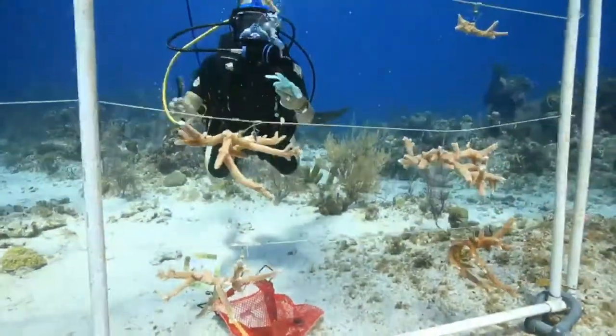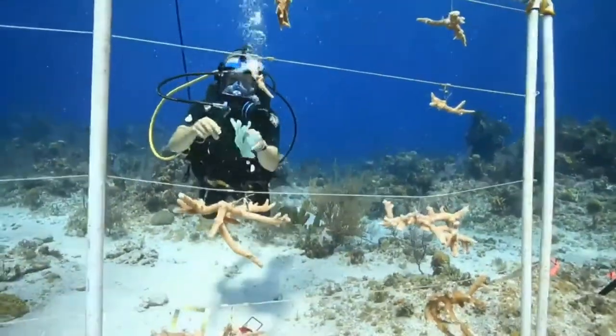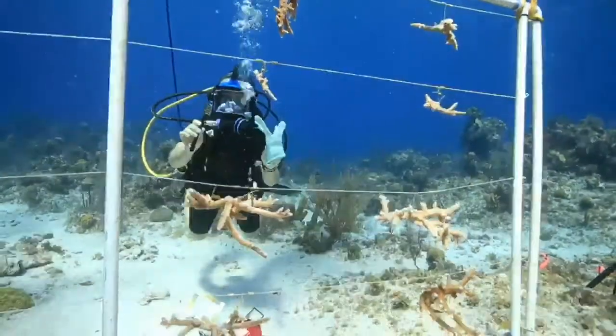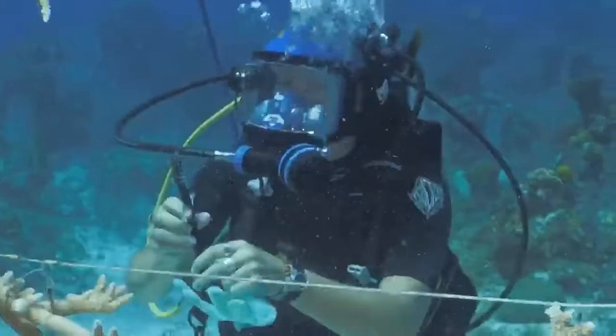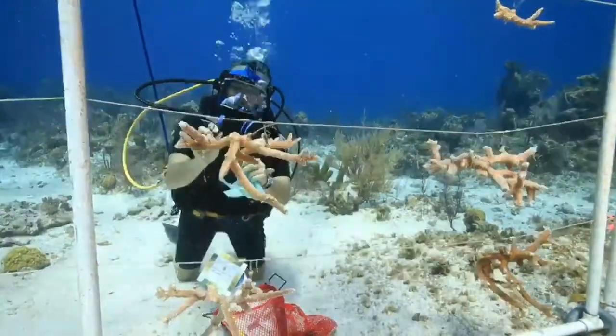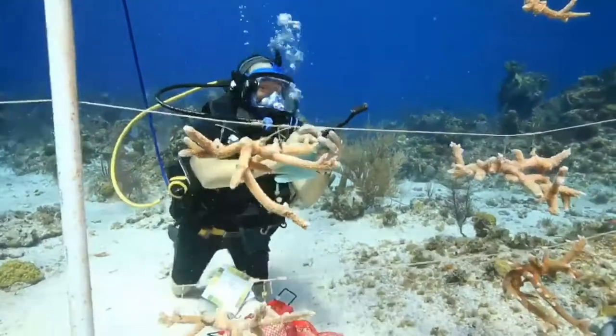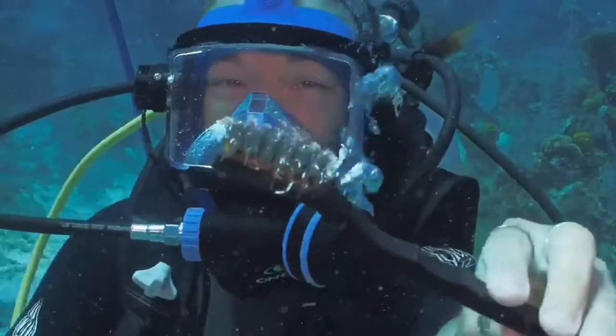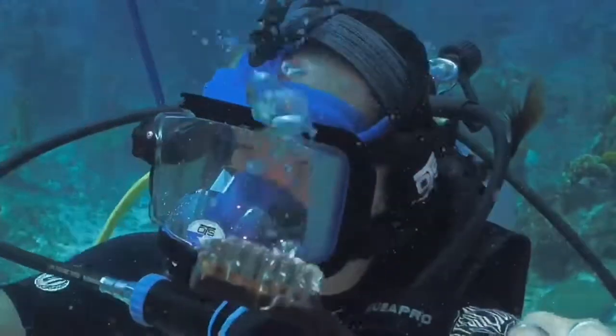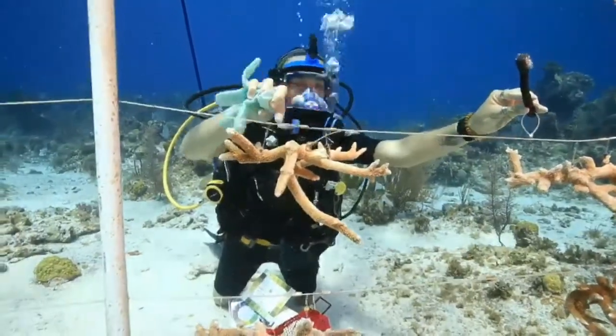Now these are very high-tech scientific tools that we use in our nursery. First, we've got what looks like a toothbrush. However, you don't want to brush your teeth with this toothbrush. If you look really closely, it's got metal bristles on it, and those metal bristles help to get rid of the algae growing on the coral.